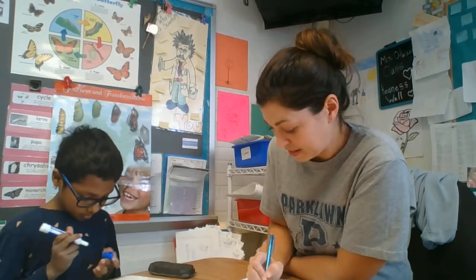So we got 1 half and 2 1/2. Nice, good job. How do you say this fraction? 1/2. And how do you say this whole fraction altogether? 2 wholes and 1/2. Nice.